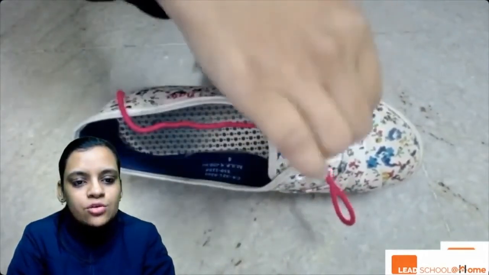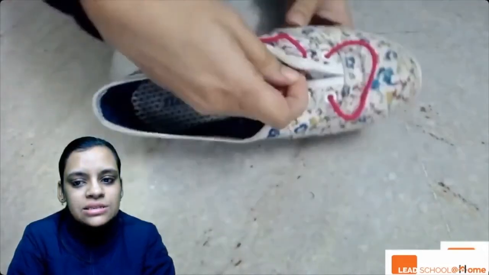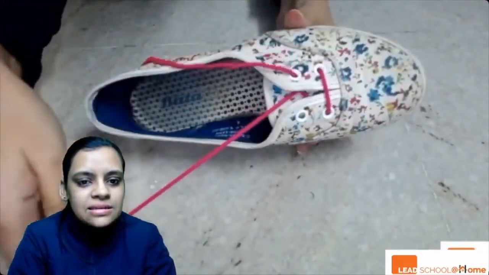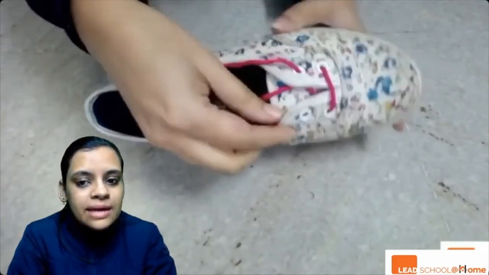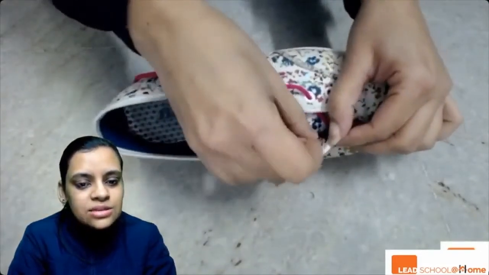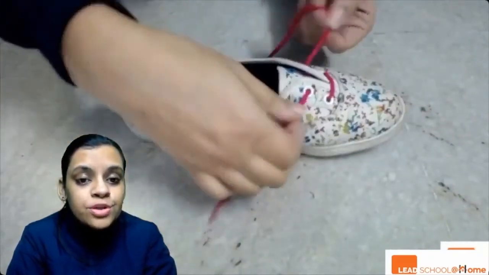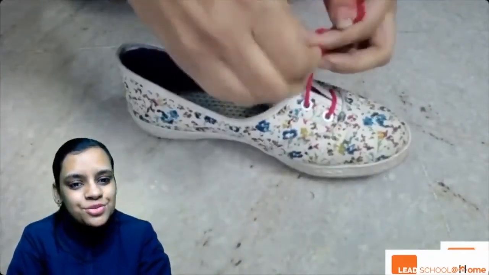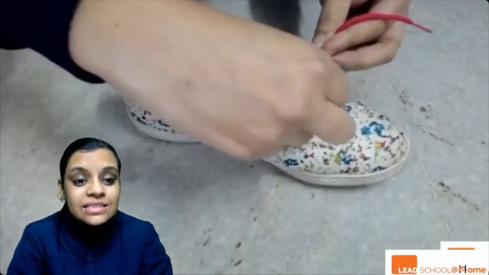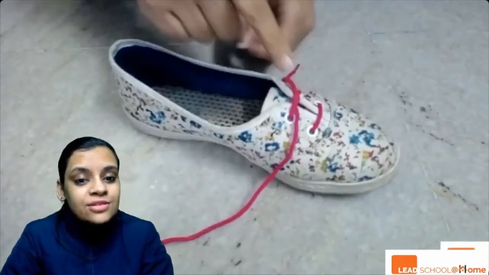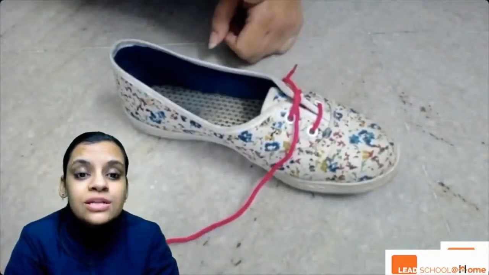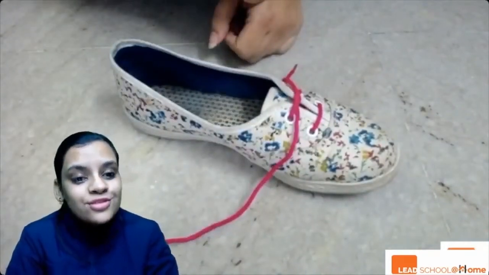in this way, you are going to pass the lace to the other side. Yes, and now this is the last hole and pass this lace through this hole and this is how you're going to put a shoelace in your shoe. Okay? See, this was so easy, right? So conduct this activity after this class. So try to put your shoelaces in your shoe after this class. Okay?